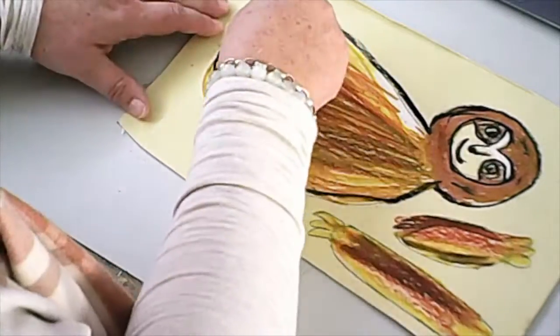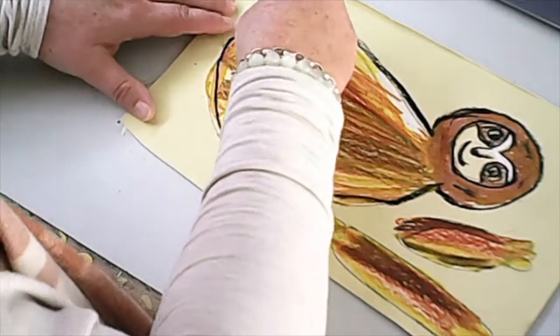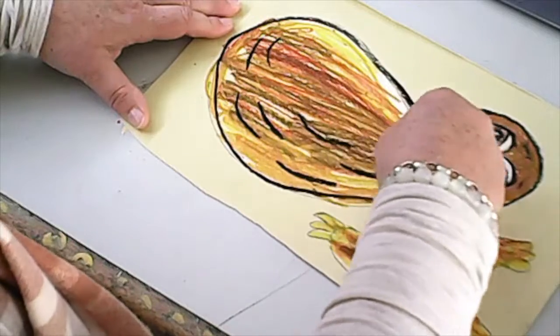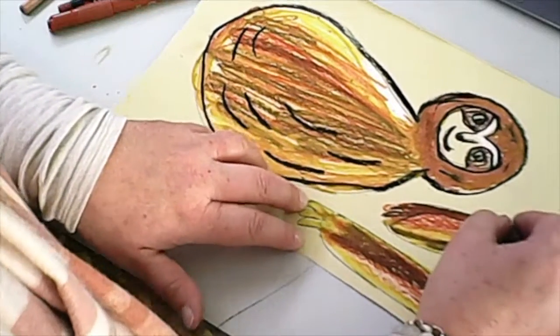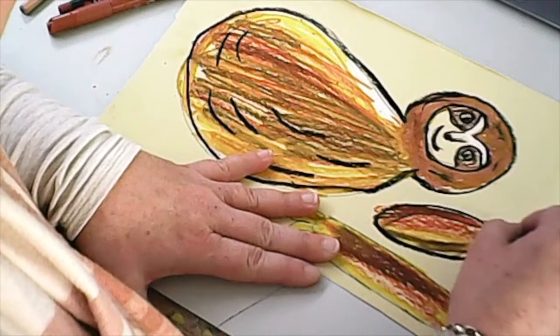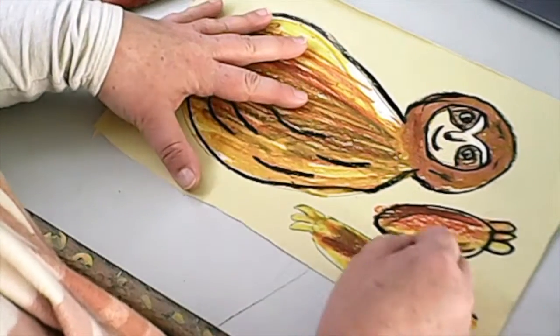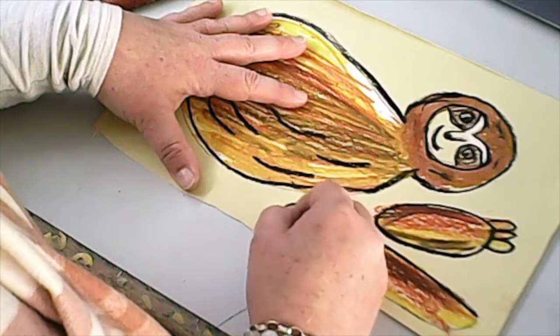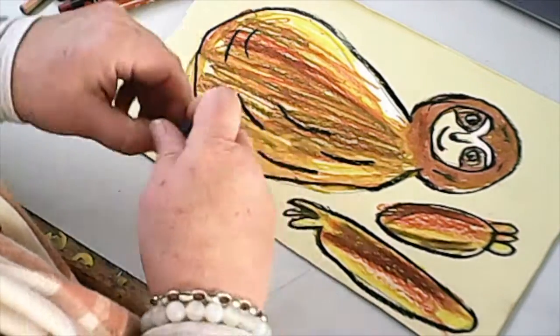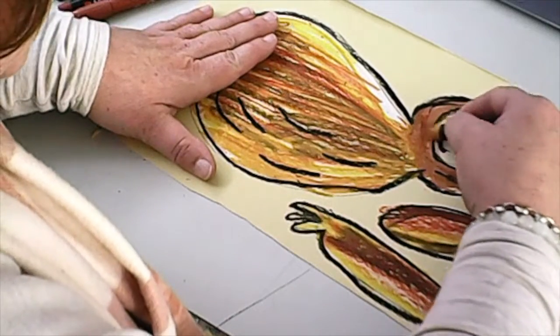And then I might do some fur lines. When I do the fur lines, I kind of do it in the direction of the sloth body. So I'm just following the sloth body around. I haven't done super sharp claws because I've got to cut this out, and I just thought it would be hard to cut out if I did super sharp ones. I might colour his face in.